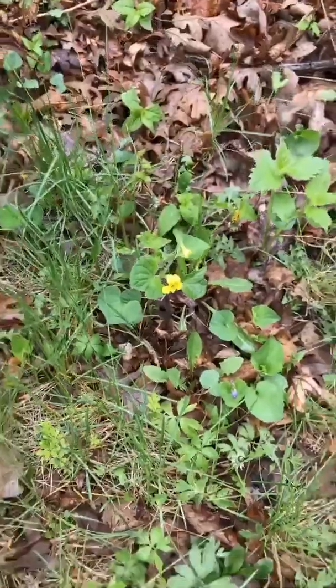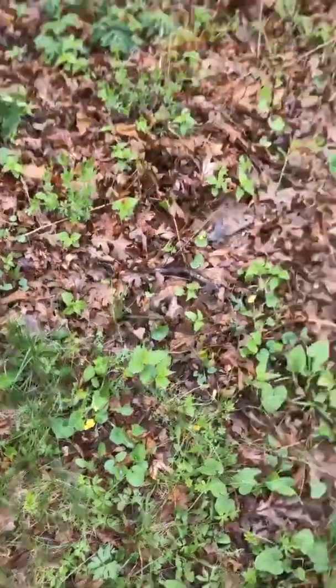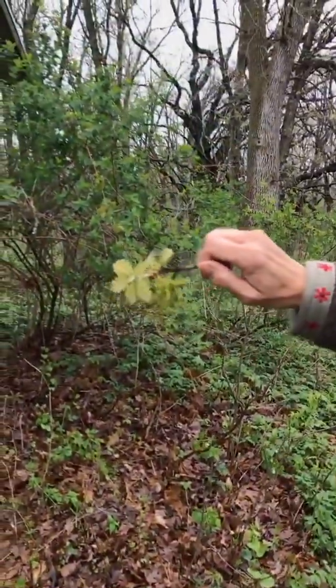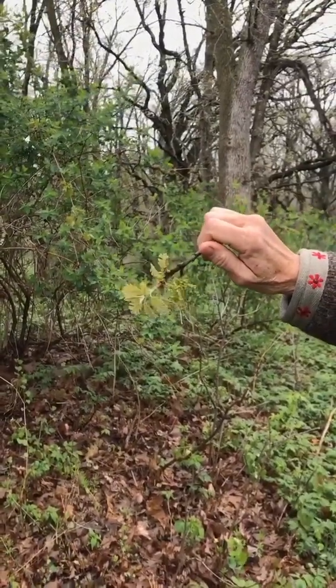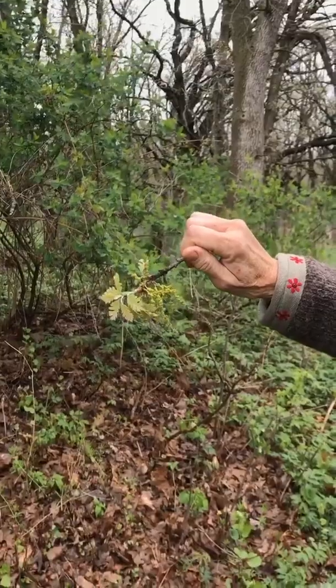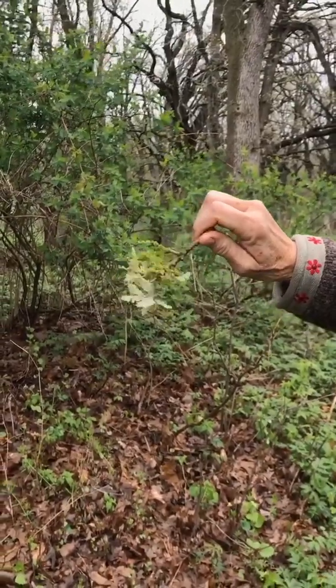But in the case of our Bur Oak flower, it uses the wind, and the wind is blind. The wind doesn't need petals to find the pollen.